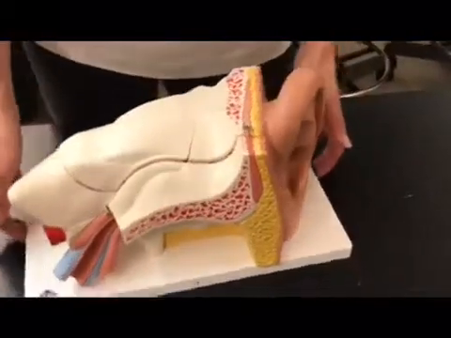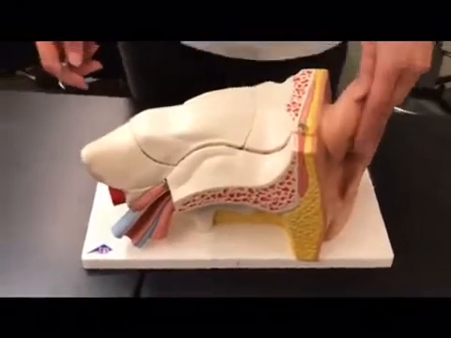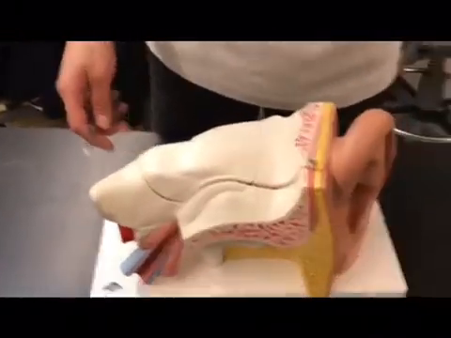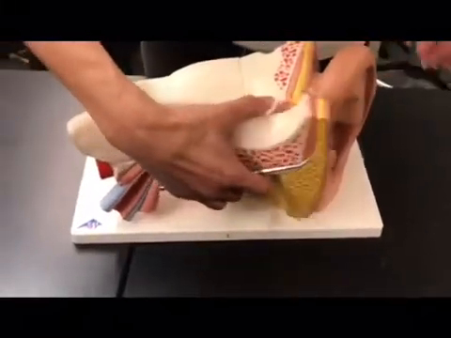Temporal bone, right? This is the petrous part of the temporal bone. This is your auricle of the ear, also called the pinna. The whole thing, the outer ear, is called the auricle or the pinna. So let's open up the ear.